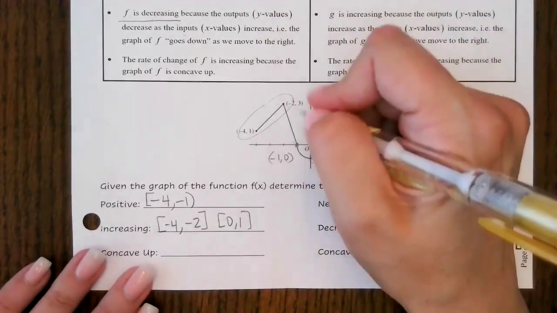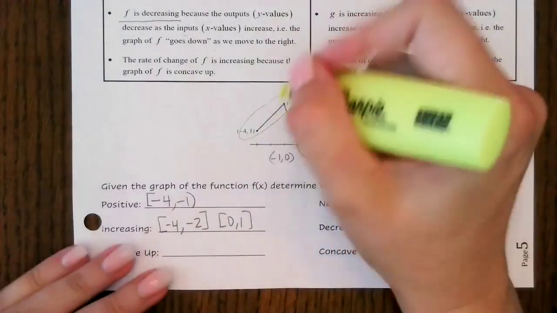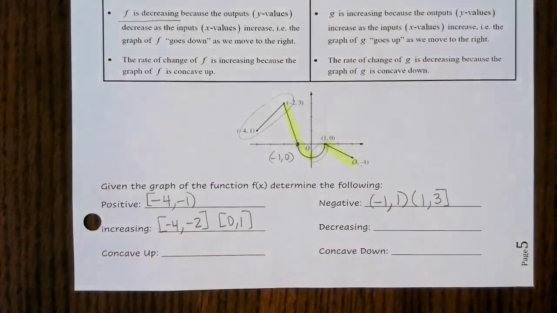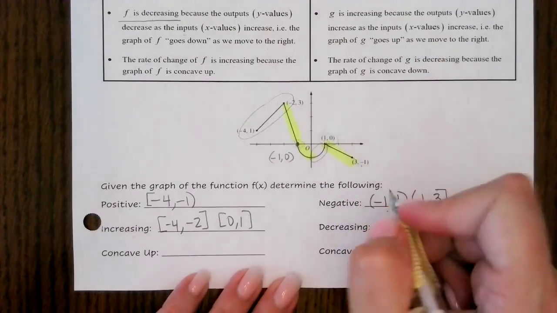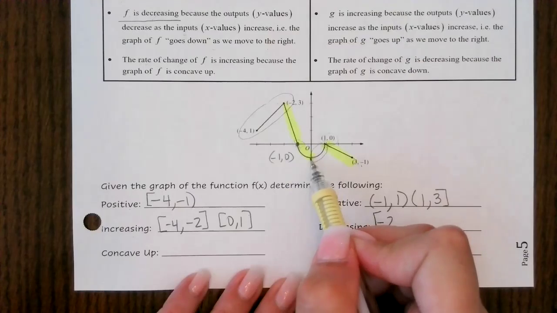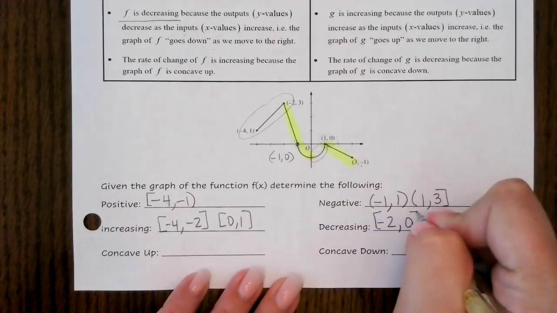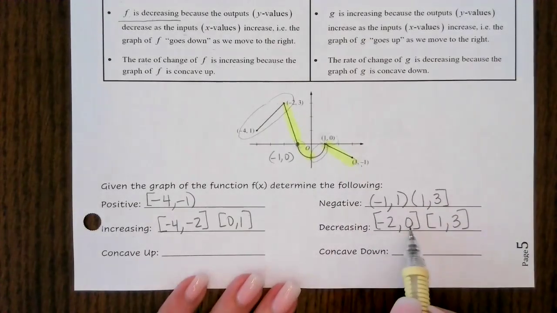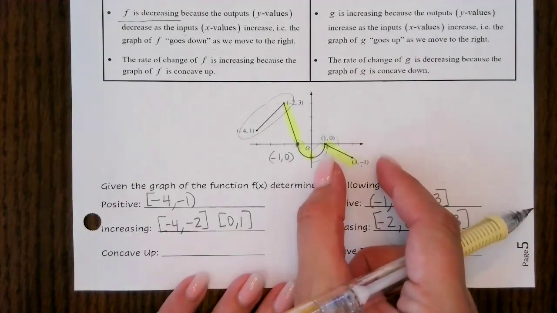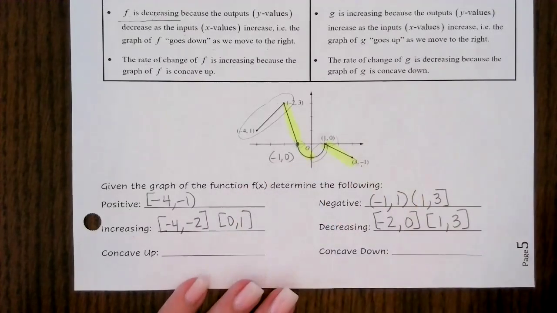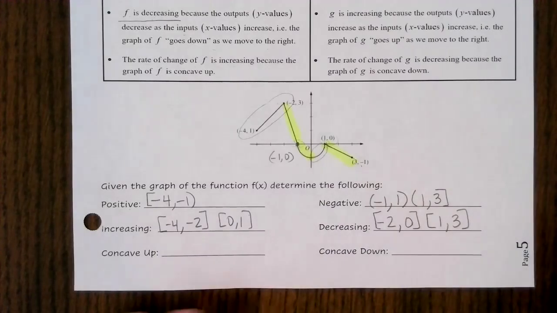For decreasing, this is decreasing. And then this is decreasing. So we've got two different parts that are decreasing there. It starts to decrease at -2. From right up here. And then it stops right here at 0. Again, it's those x values. And then it starts to decrease again from 1 to 3. All of these, we're listing the x values because we want to say this portion of the graph. This portion of the graph. We look at the y values, we write the x values.